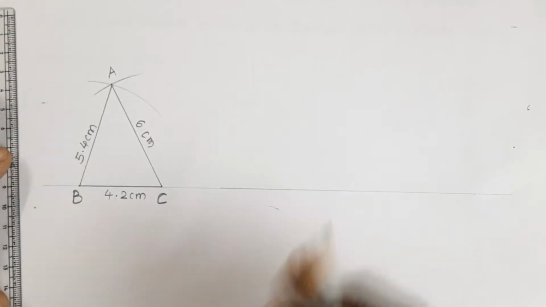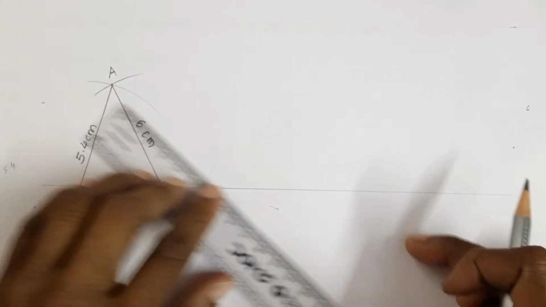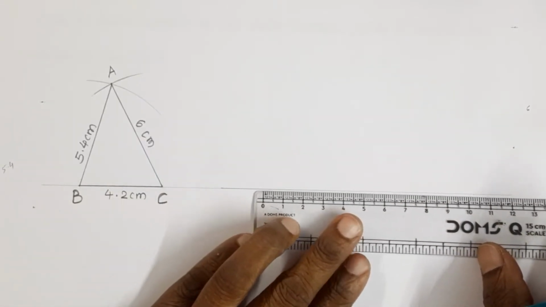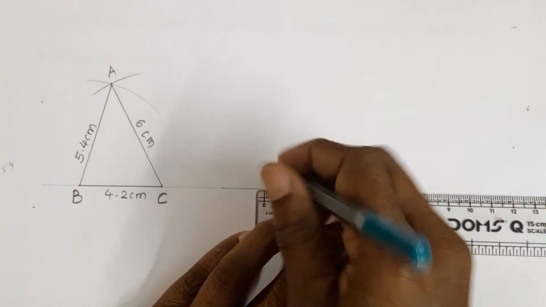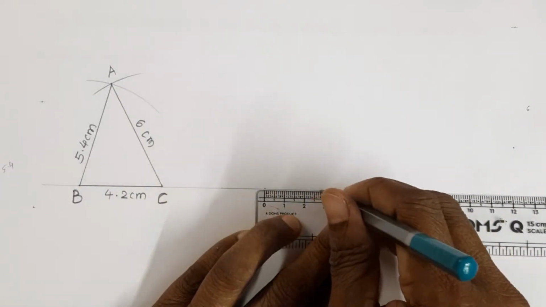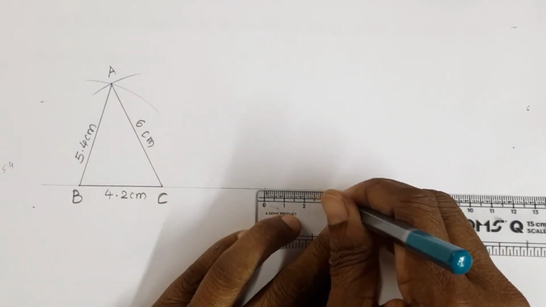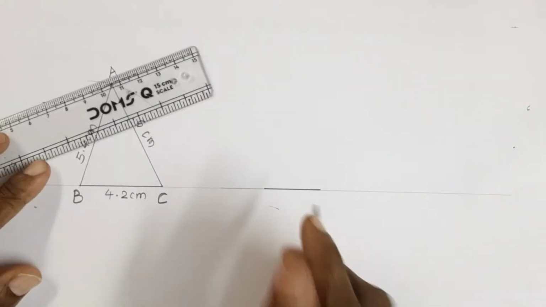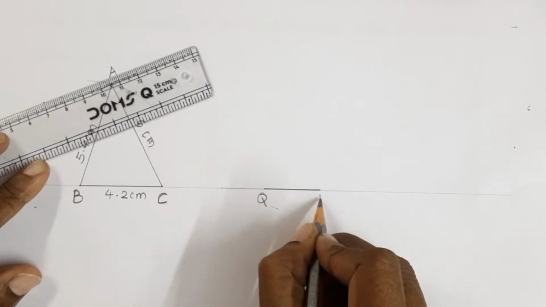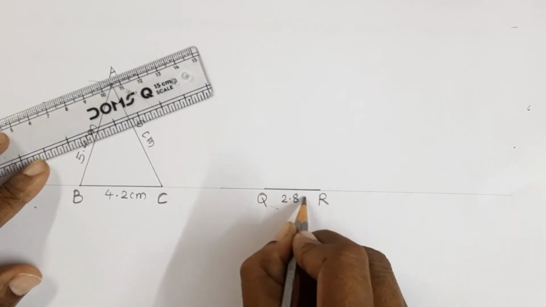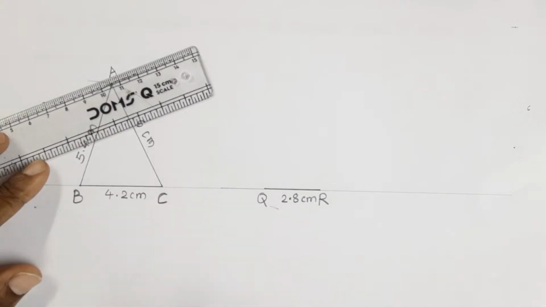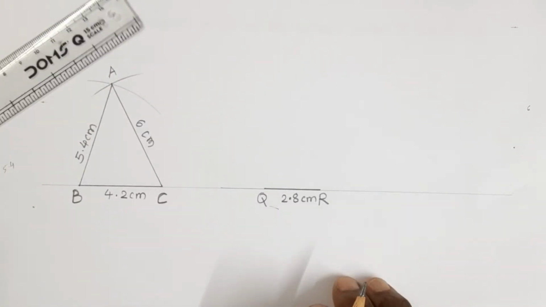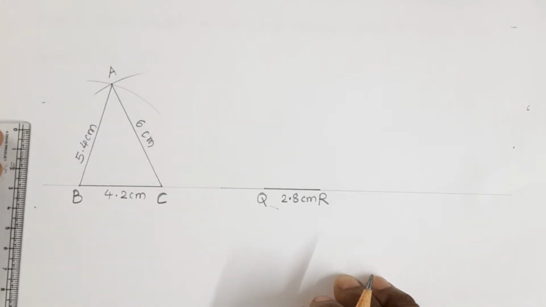Now here students, make the triangle PQR. So the base is QR and that base QR is 2.8. So I here draw the base 2.8. Okay, so QR is 2.8 centimeter. Okay, and then students, next one, that is taking the distances 3.6 and 4 centimeter.